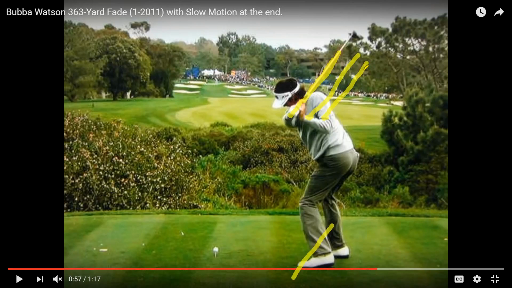His hands were coming from here and the shaft was coming from here. That would give him a direct angle, and you'd start to see more of that. So when he hits his irons, usually with a draw, and he hits his woods with a fade, his shaft angle remains the same. That's what most people need to focus on.